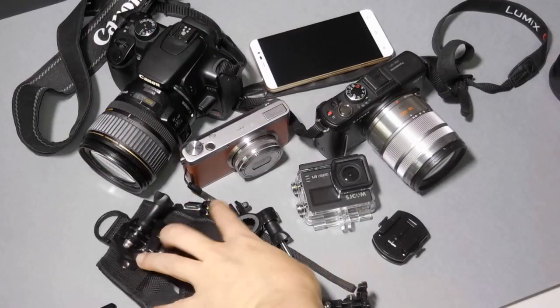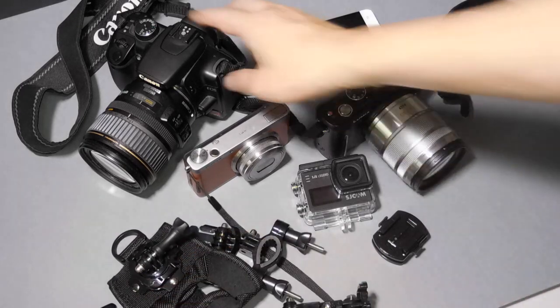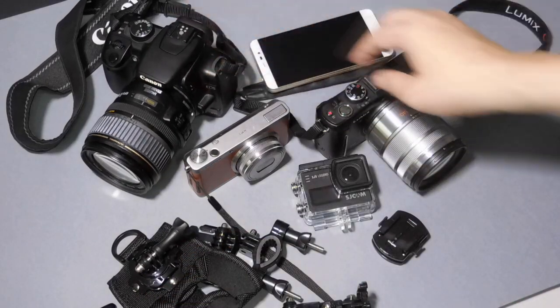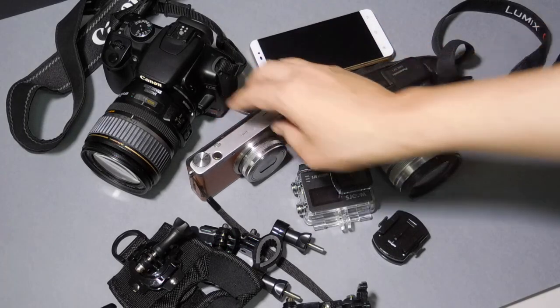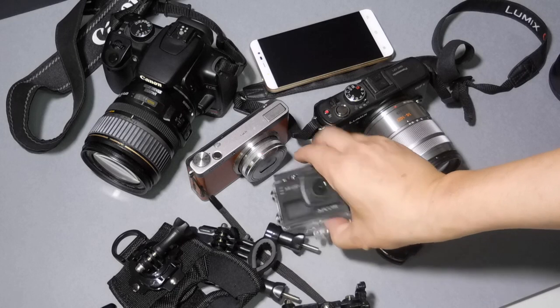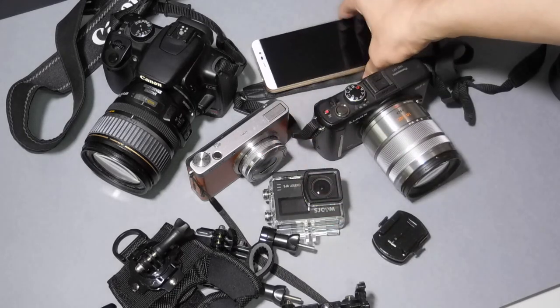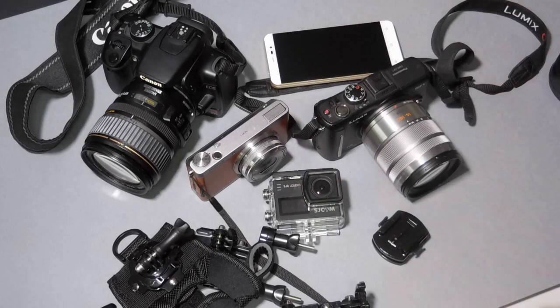So there you go, the 5 camera types you need to know: the DSLR, the mirrorless, the compact camera, the action camera, and the mobile phone camera.